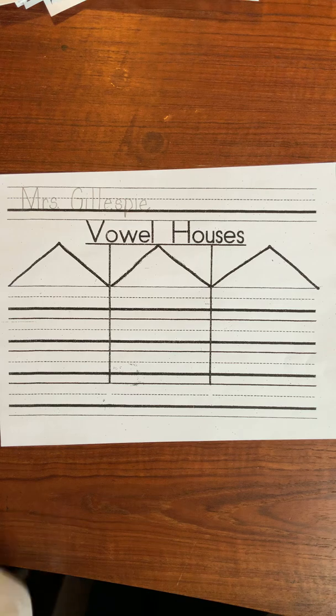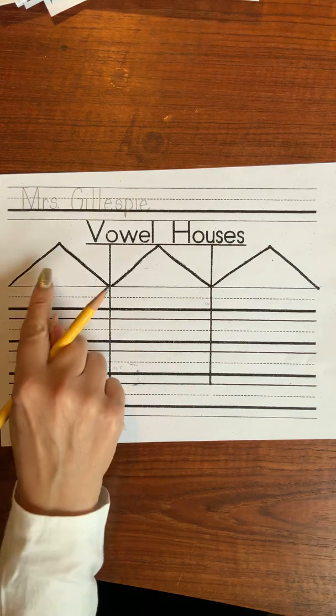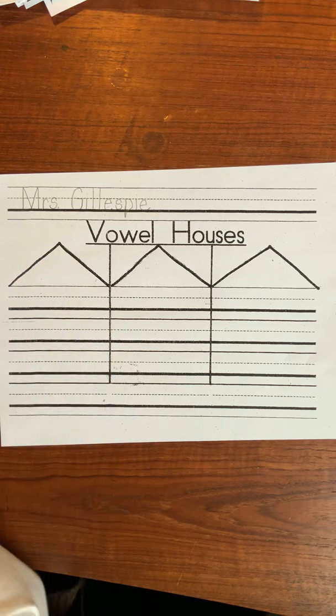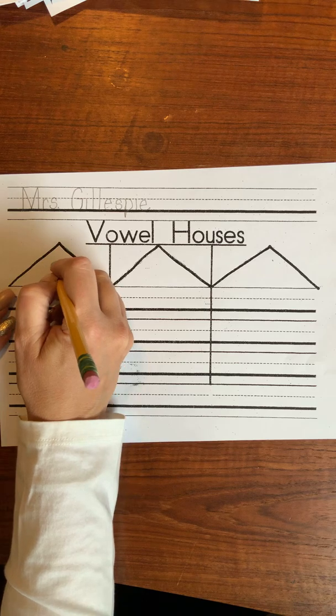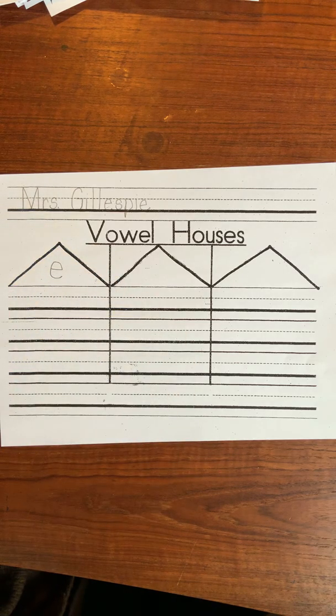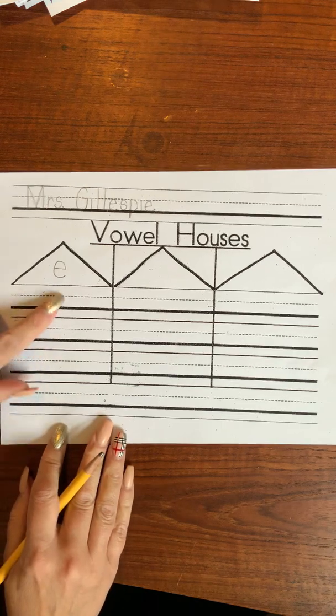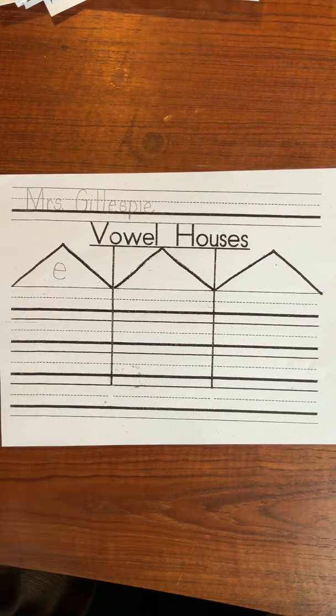All right. So today's vowels that we're going to make our houses in, this first one, we're going to have to listen very carefully. The first one is eh, eh, Ed's echo sound, eh. It is an E, so I'm going to go straight across, up and over, down and around. I'm going to make an E in that roof. So only words that have that eh sound go here.